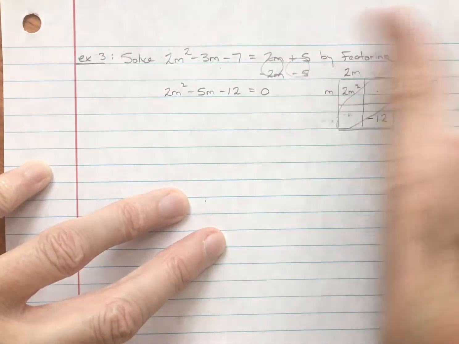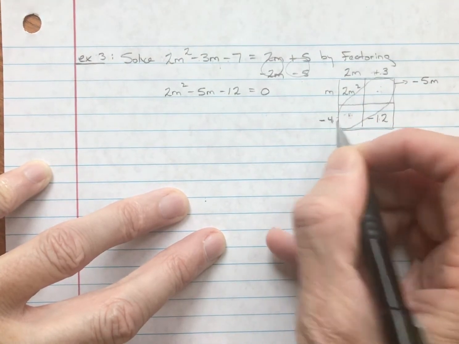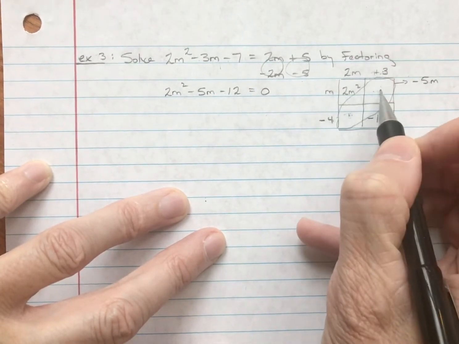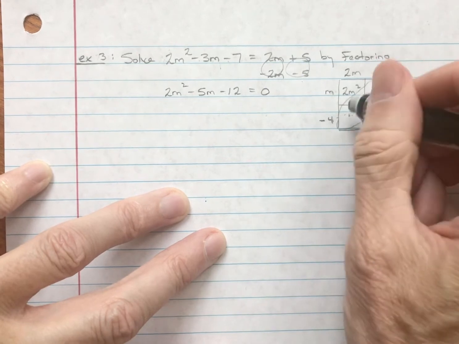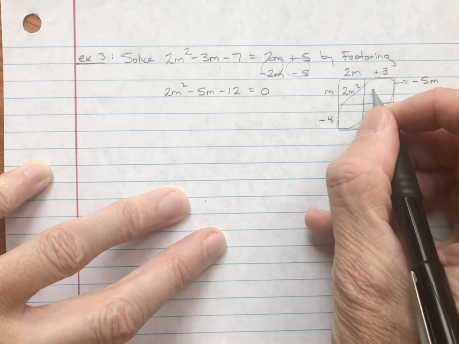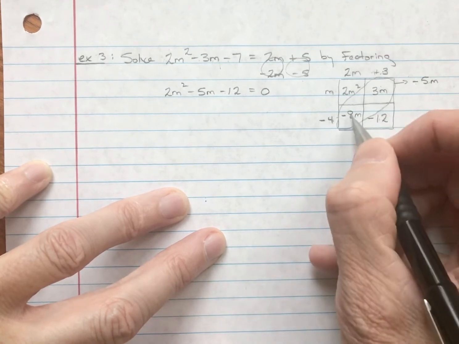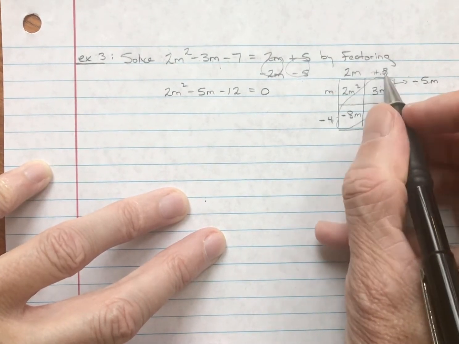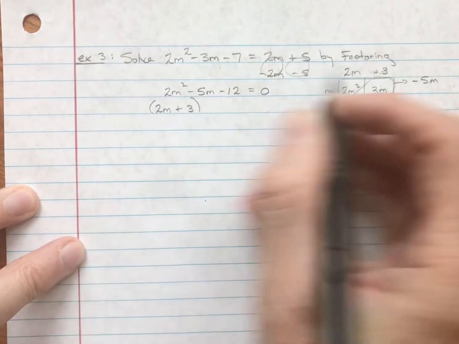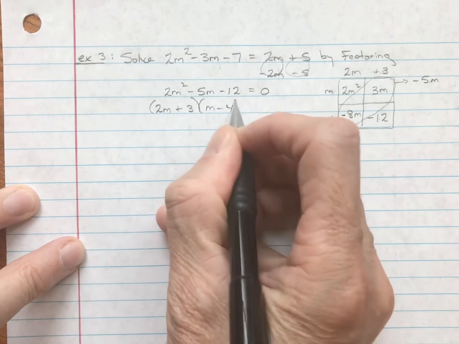Okay, let's try 4 and 3. I'm gonna put a +3 up here and a -4 down here. I'm gonna try this. So this is +3m and this is -8m. Hey, that works. That gives me -5. This is 3m, and this is -8m, and -8m and 3m is -5m. So I know the factoring of this. This factors as 2m plus 3 from here times m minus 4 from here.